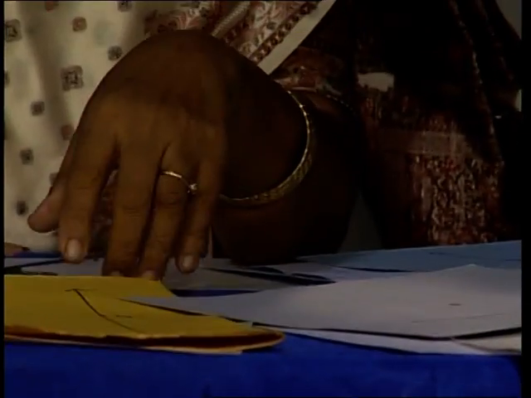These two constructions are included in our syllabus. These are very important constructions because they are needed for further studies. When the child goes to the 9th standard, 10th standard, he has to do it again.